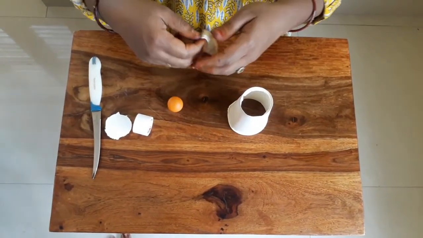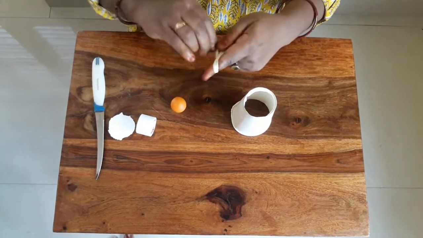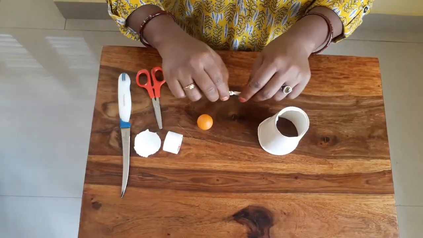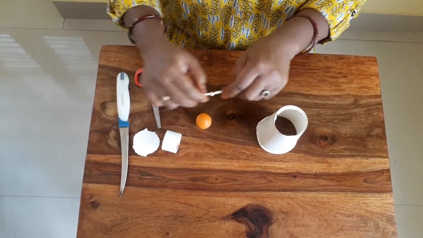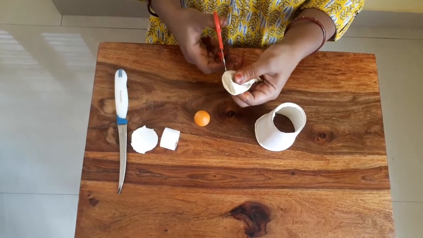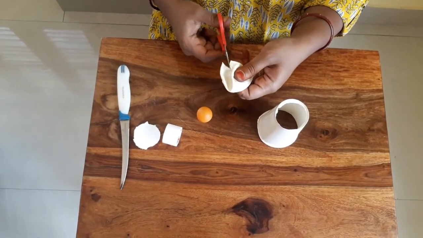Now take the balloon, tie the open end of the balloon into a very tight knot. With the help of the scissors, cut open the other side of the balloon.